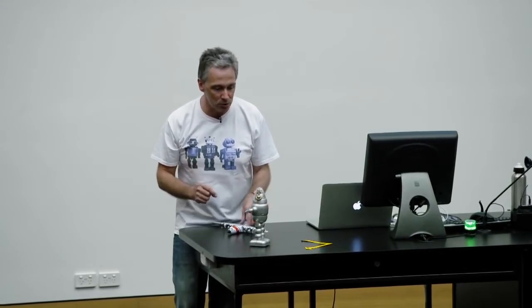But there are also a lot of robots that move in three-dimensional space. So here I have a model aeroplane, and of course an aeroplane flies through the air, it goes up and it goes down, it can move left and right. It can also rotate in a number of interesting ways. It can pitch up and down, it can yaw like this, and it can also roll like this.